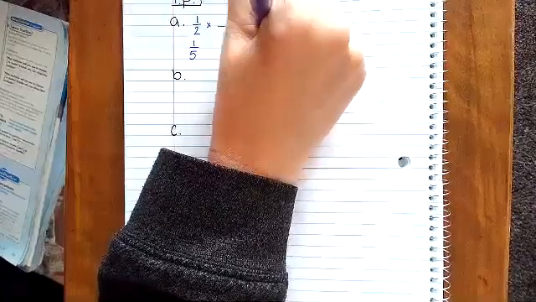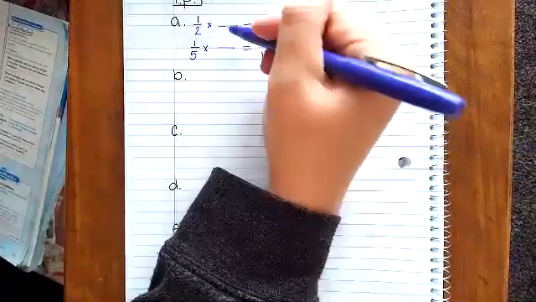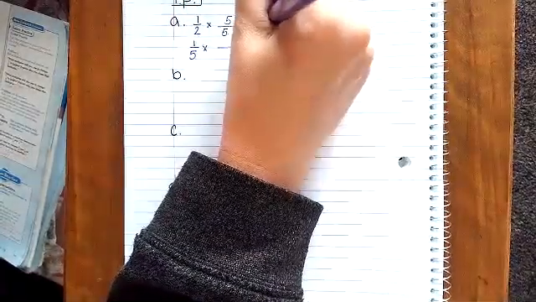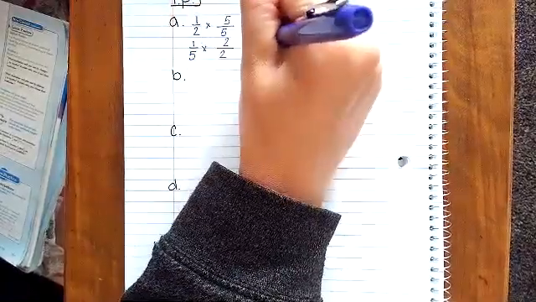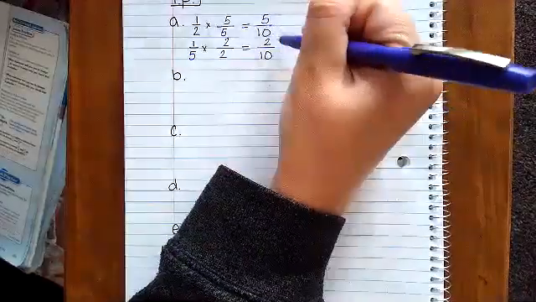So for letter A, it says rename 1/2 and 1/5 so that they have a common denominator of 10. You want your denominator to be 10 for both. So 2 times what number gets me to 10? Well, I know 2 times 5, so 5 over 5. 1 times 5 is 5, 5 tenths. For 1/5, 5 times what number gets me to 10? 2, so 2 over 2. 1 times 2 is 2. So I have 5 tenths and 2 tenths.